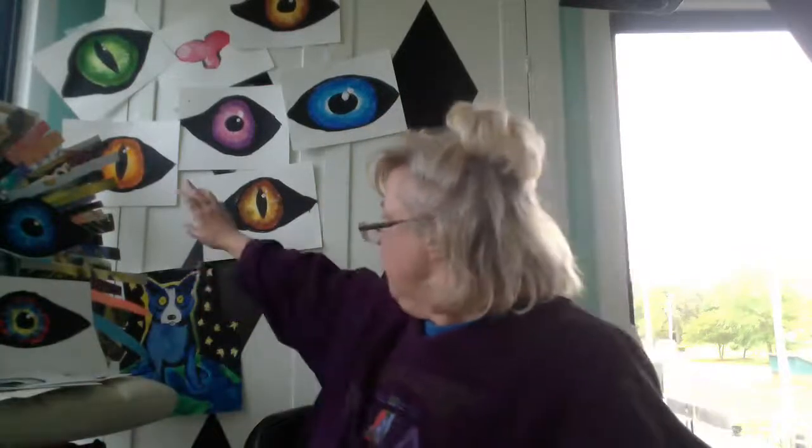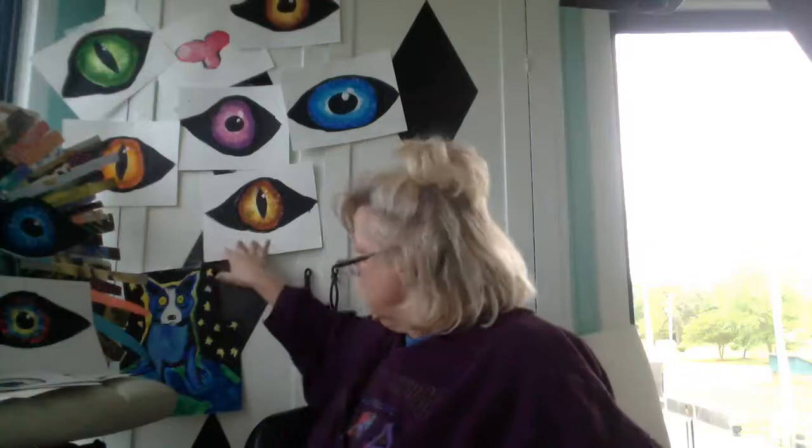Don't worry about trying to keep up right now, just watch, and then when you get ready to pick your eyes, if you remember, I told you to look at the pupils of the animal you're doing, because as you can see on the back here, this one is going on a lion, and their pupils are more cat-like, like the green up there. And then this was going on a dog, you know, round. They've got the round pupils.